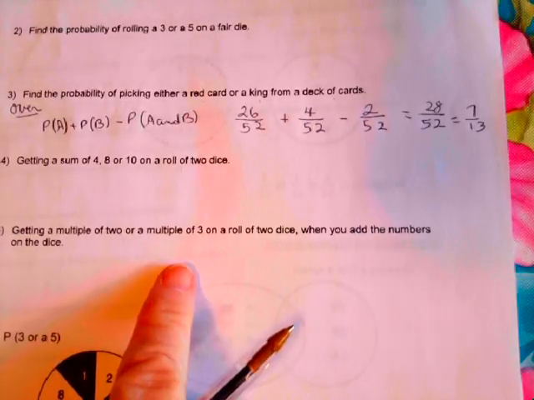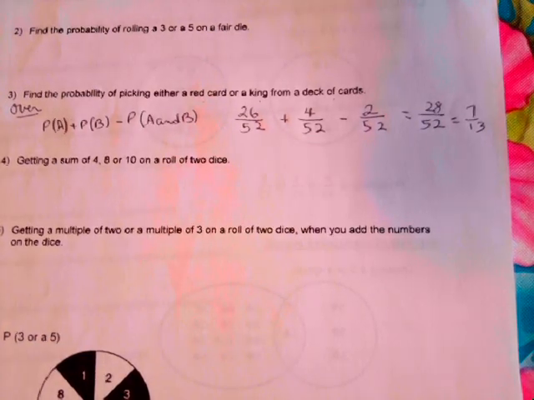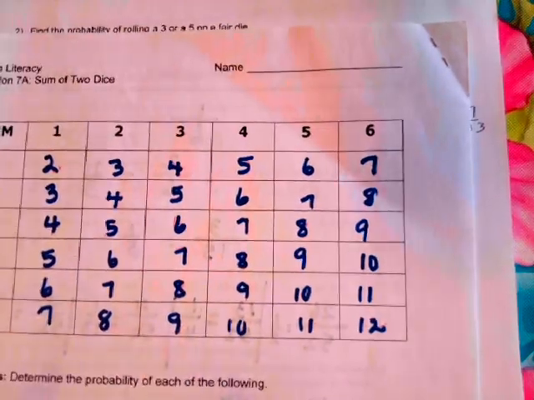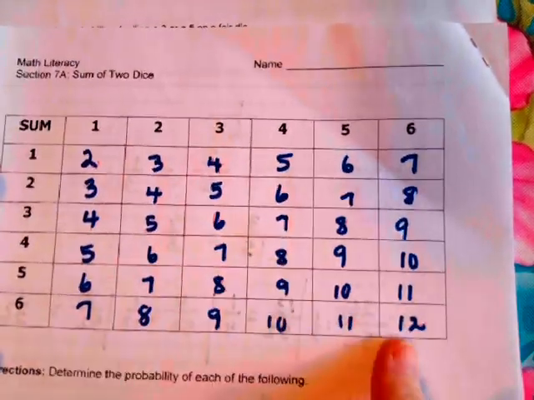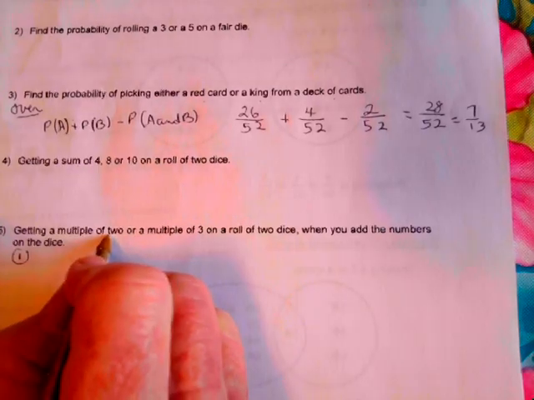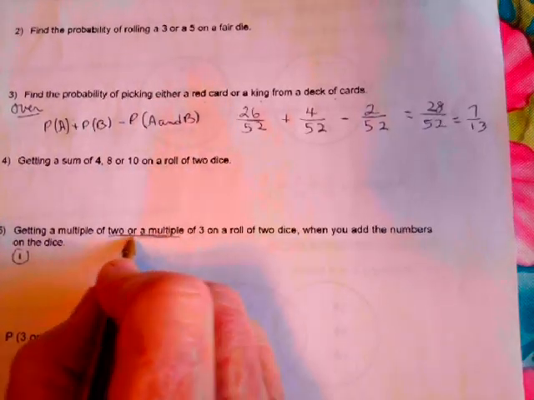Number 5. Getting a multiple of 2 or 3 on a roll of 2 dice. So we're looking at our chart that we filled out. The multiples of 2, I'm going to write down all the multiples of 2.